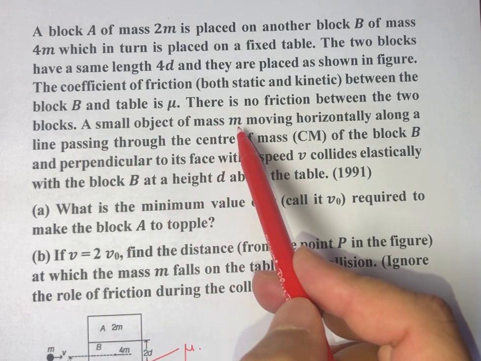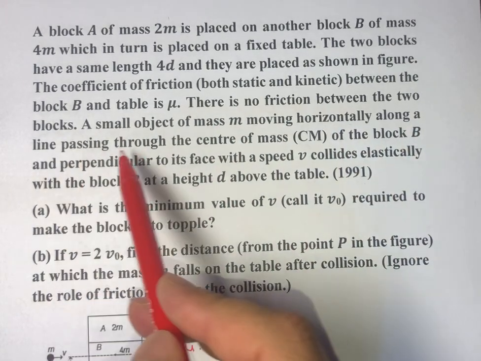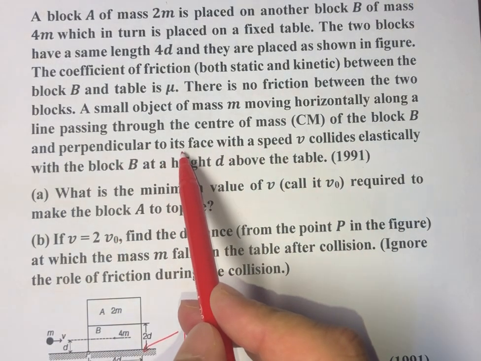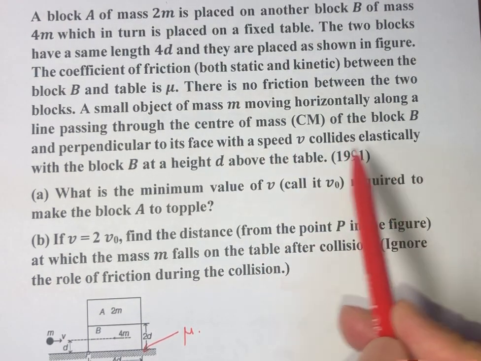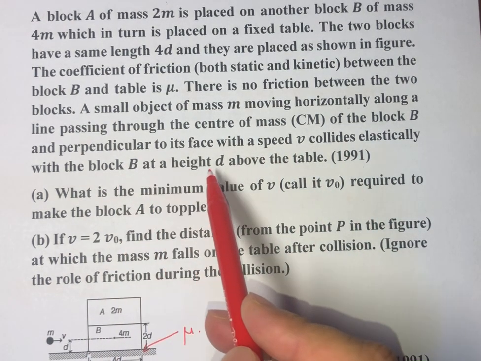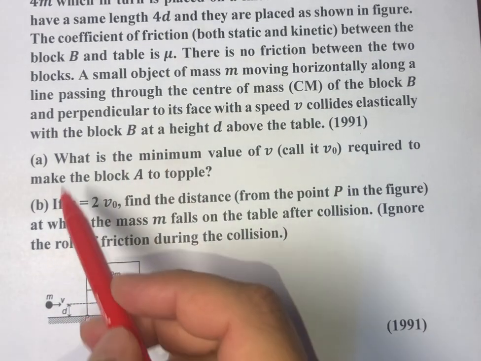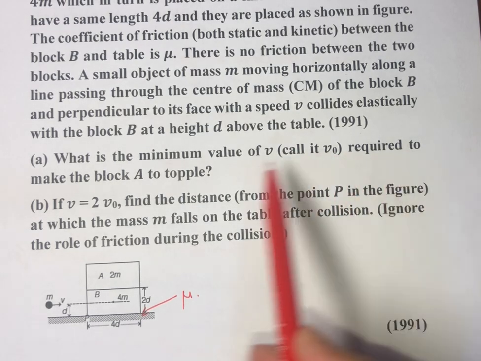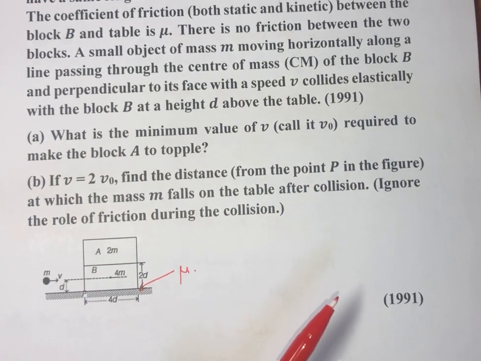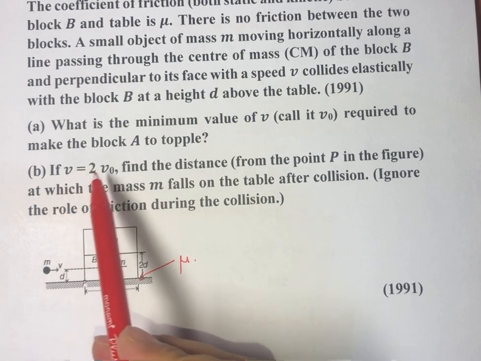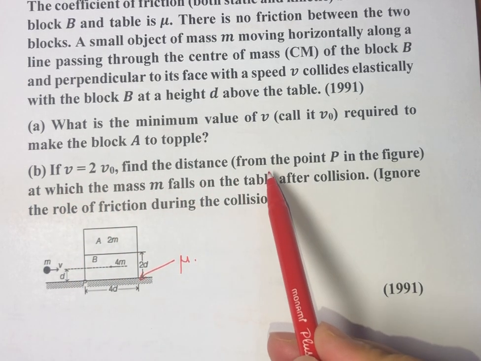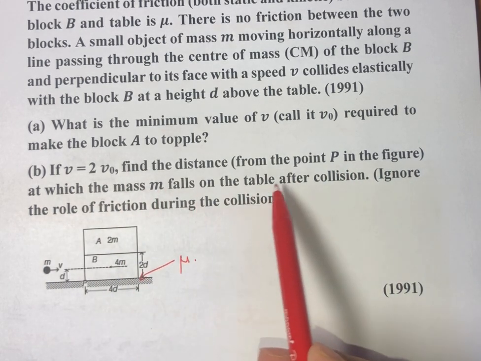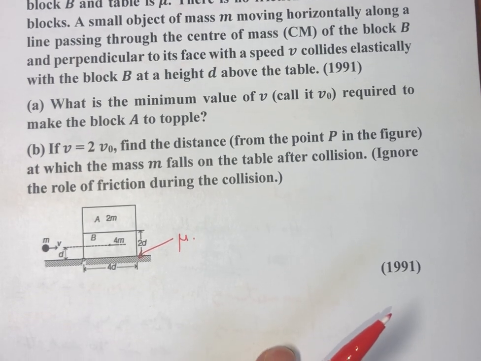A small object of mass m moving horizontally along the line passing through the center of mass of block B and perpendicular to its face with the speed v collides elastically with the block B at a height d above the table. So we have to find out two things. What is the minimum value of v, calling it as v0, required to make the block A to topple? And part B, if v is equal to twice v0, find the distance from the point P in the figure at which the mass m falls on the table after collision. Ignore the role of friction during the collision.